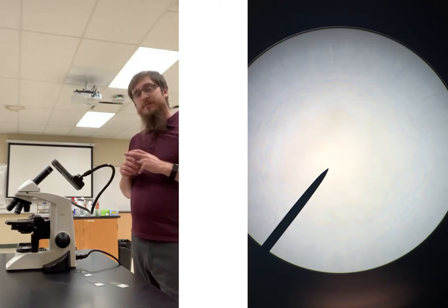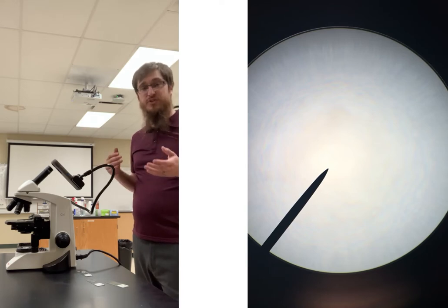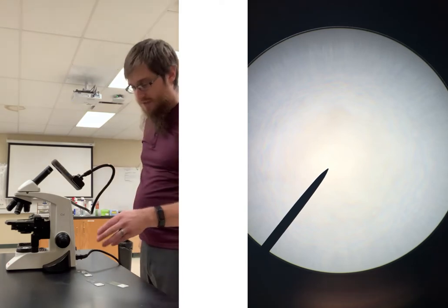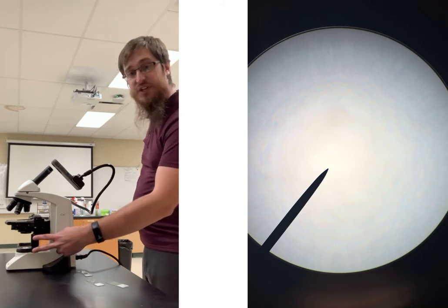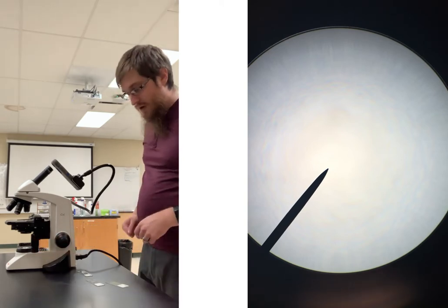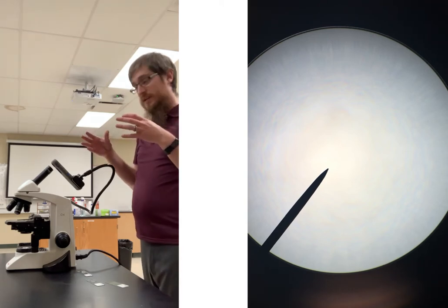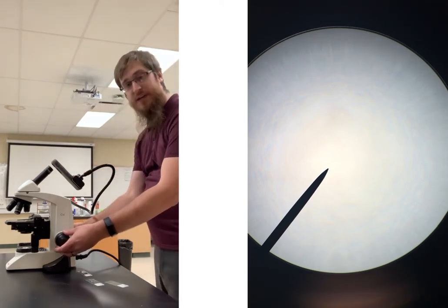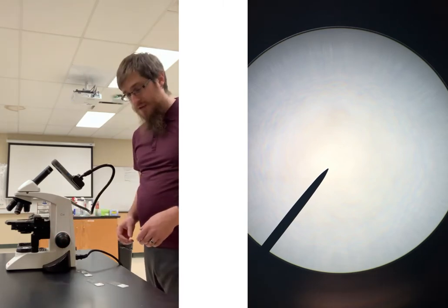But really, when it comes to using the microscope and going through the basic parts of it, some of the big things we need to worry about are our coarse adjustment knob and our fine adjustment knob, as well as our stage controls right here. Whenever you start using the microscope, it should be in the lowest setting, meaning that you can't lower our stage any more than where it's already at.